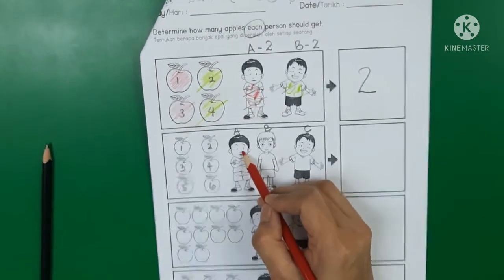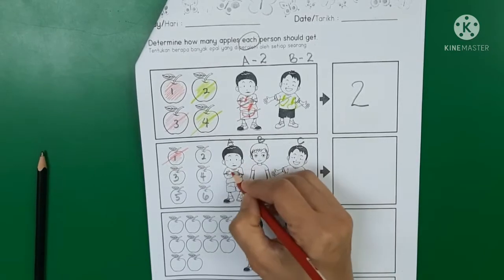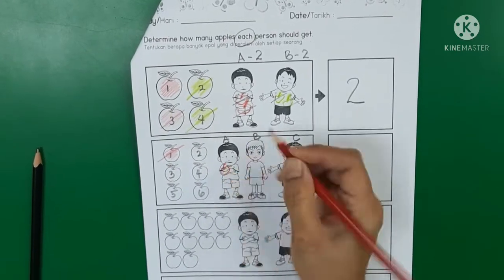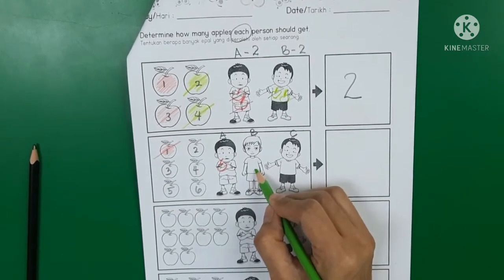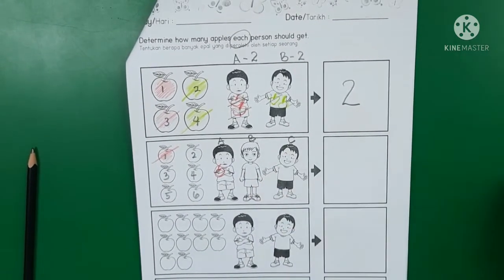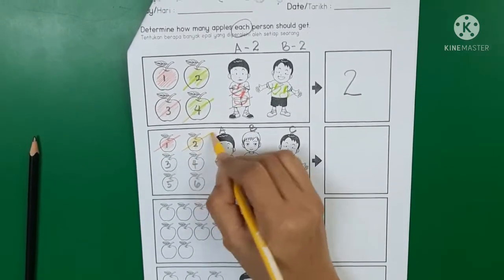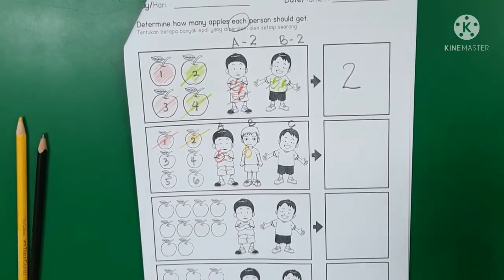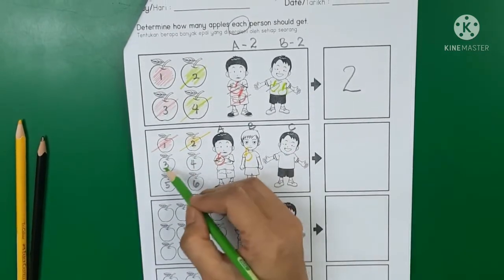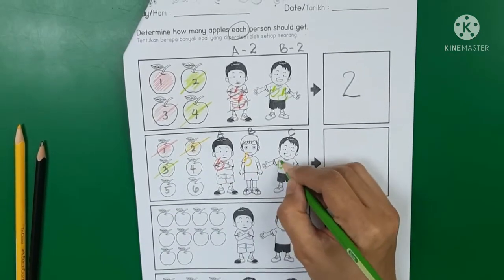Now, A likes the red apple. So let's give him the red apple. Student B likes the yellow apple. This is a yellow apple. So let's give him a yellow apple. Student C likes the green apple. Now let's give him the green apple.